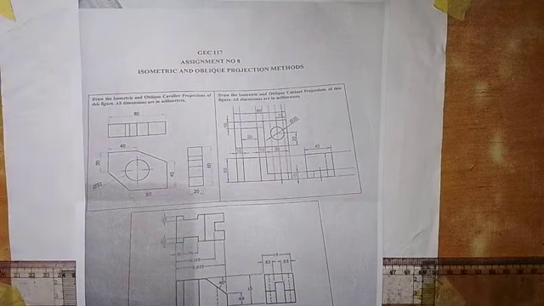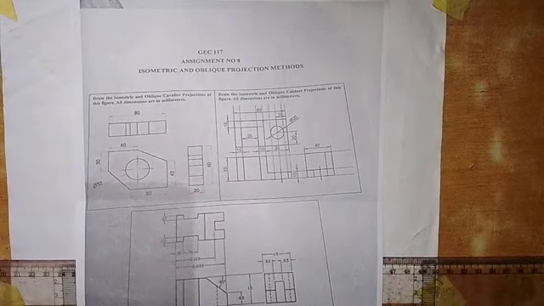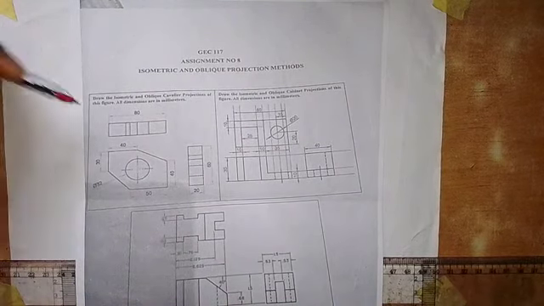I received these questions from someone, and we have isometric and oblique projection methods. We are using isometric and oblique projection methods to work on these figures. We have 3 of them. Okay, so we are starting with this one.